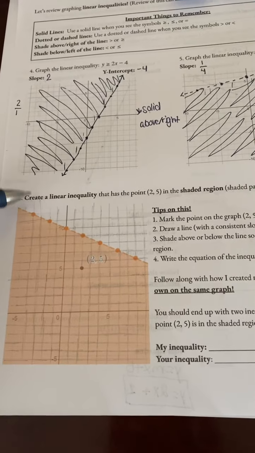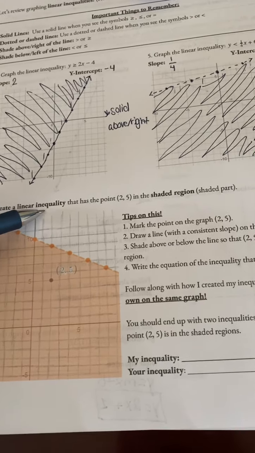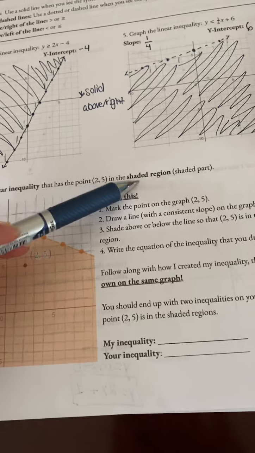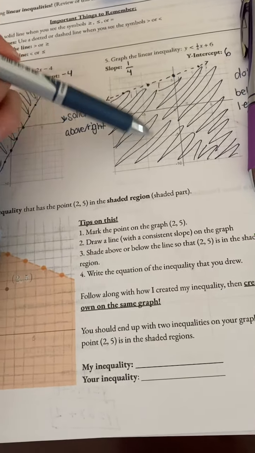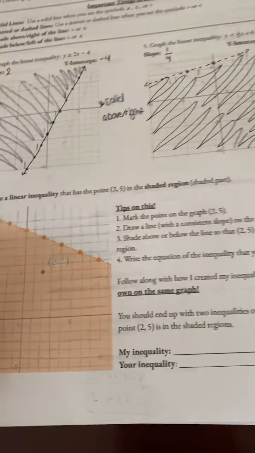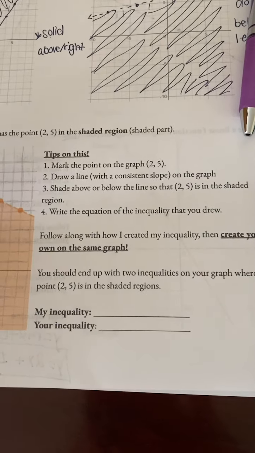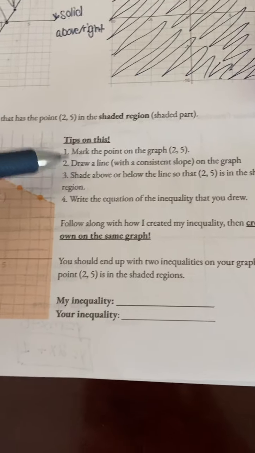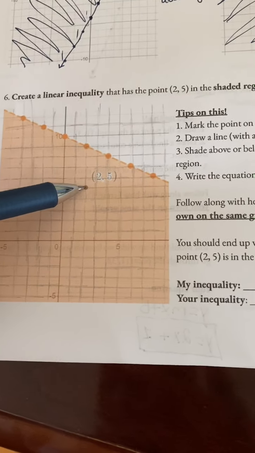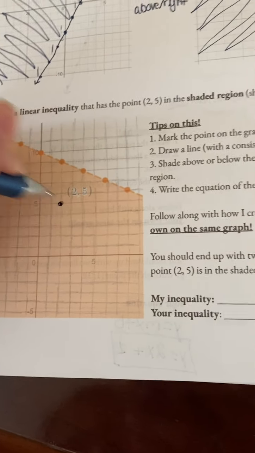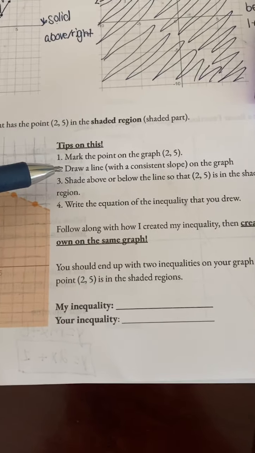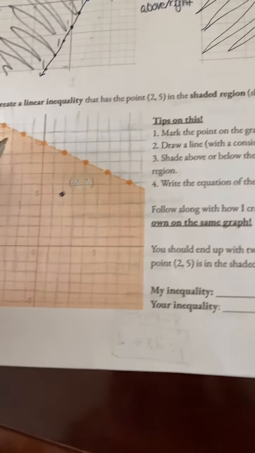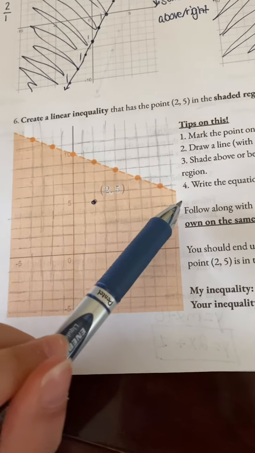Okay, so looking at number 6, it says to create a linear inequality that has the point 2, 5 in the shaded region. So this is the shaded region. Anything that's shaded is part of the solution. So the tips on this are very similar to the last problem that we did like this. So we want to mark the point on the graph, 2, 5. So I did that here. I even labeled it 2, 5. I want to draw a line on the graph. So I can draw any line that I want to. Doesn't really matter. And so this is the line that I created here.